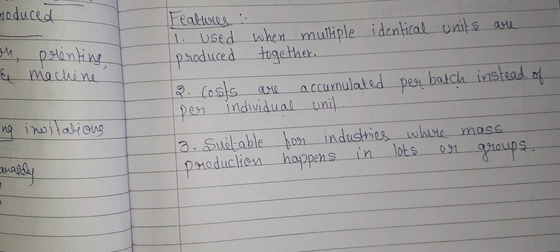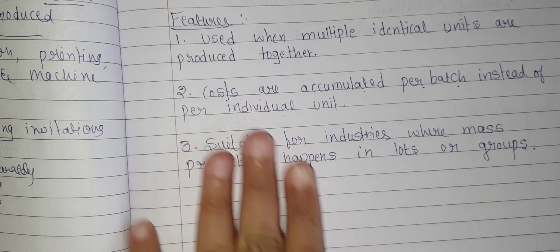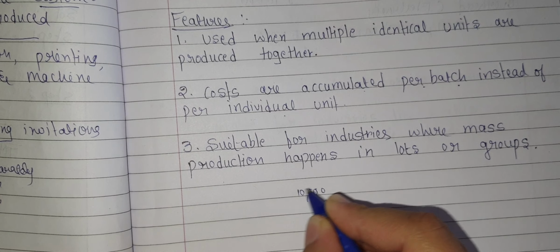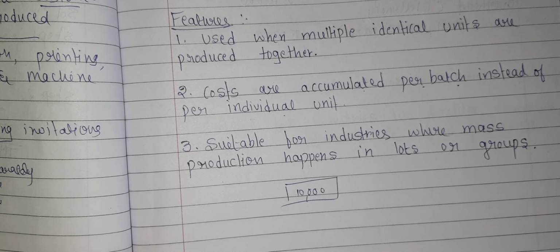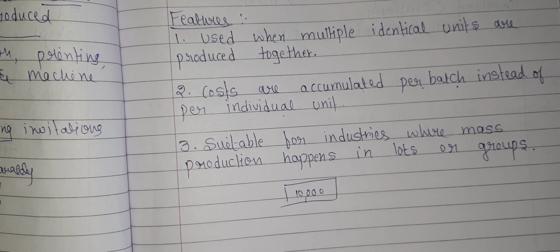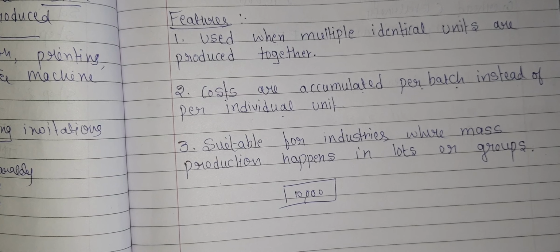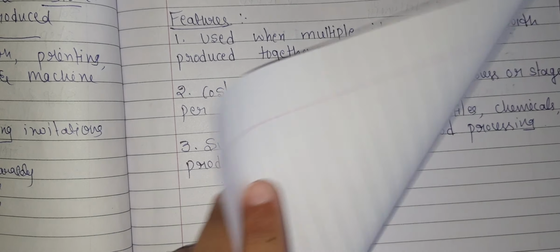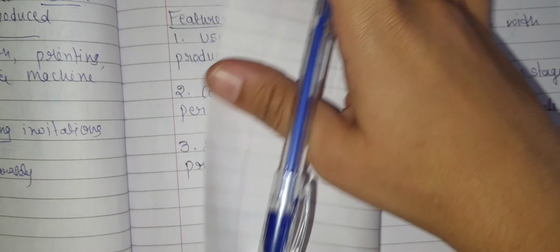So here the cost is calculated for the entire batch, means for the entire 10,000 tablets, and then divided to find the cost per tablet. Clear? Here I will take one more example.